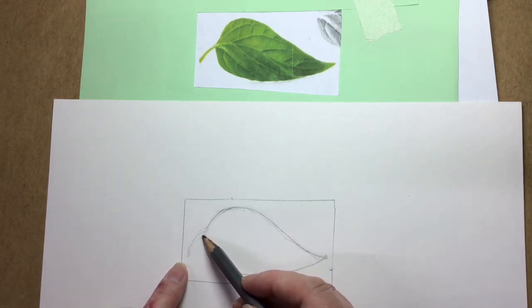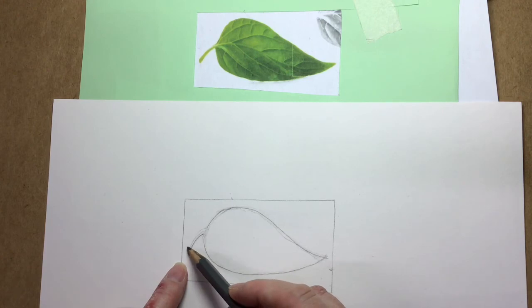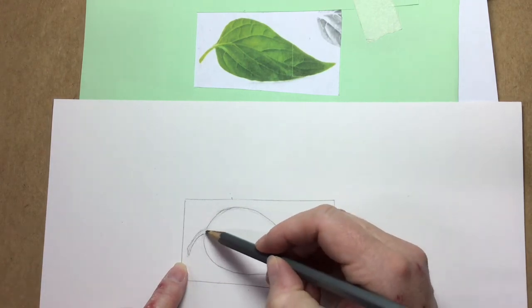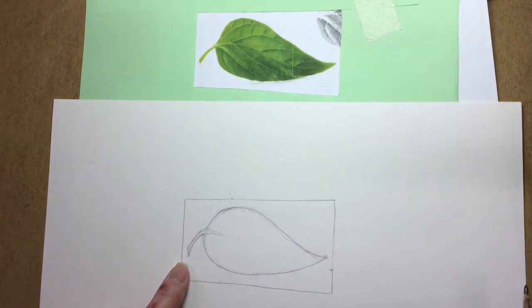Same with the stem. Okay, and there you have it. There is my basic shape of my leaf using the positive aspect of the negative space.